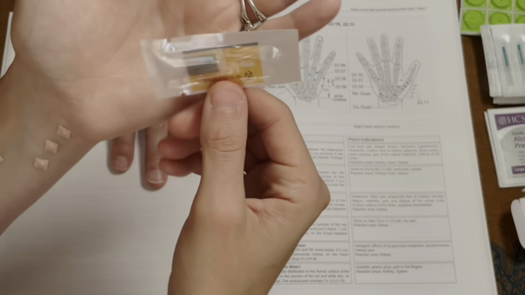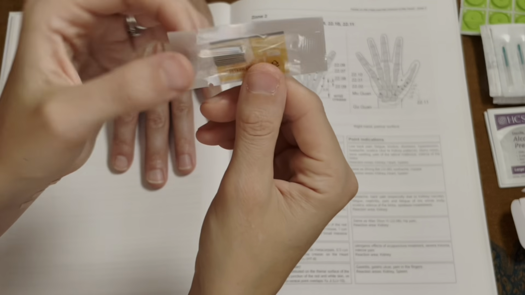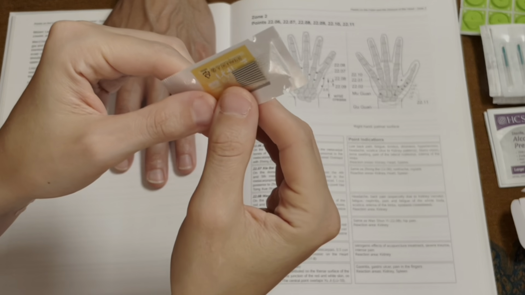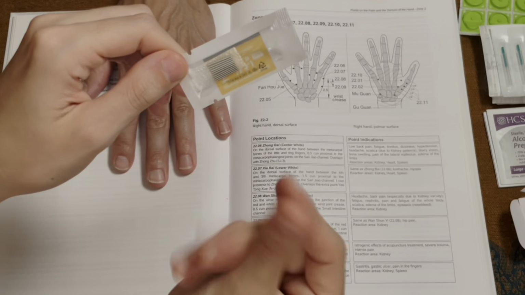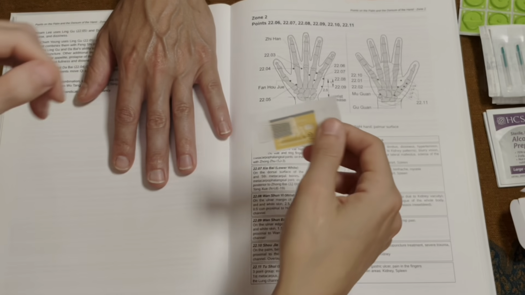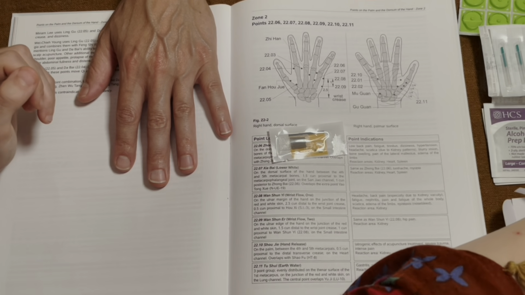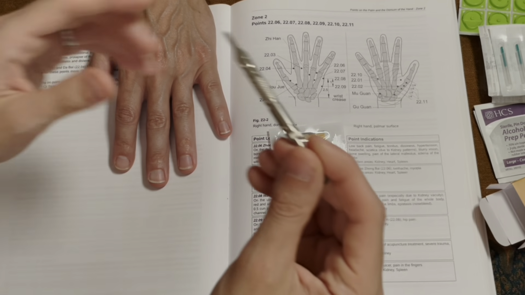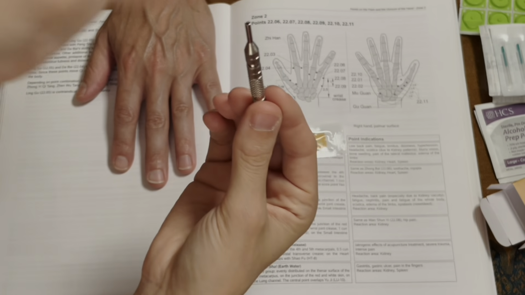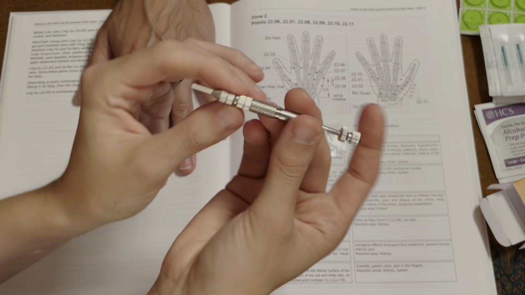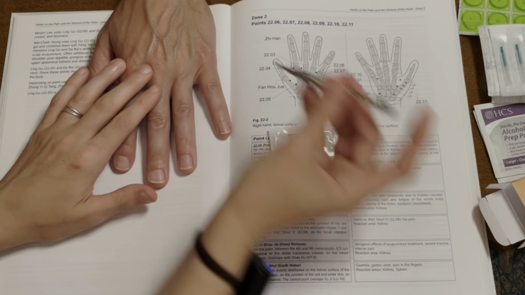When you open them, make sure that you don't touch the needle aspect with your bare hands. Then we have a Sujicim injector tool that you use to insert one needle at a time, and just quickly boop, pop it in.